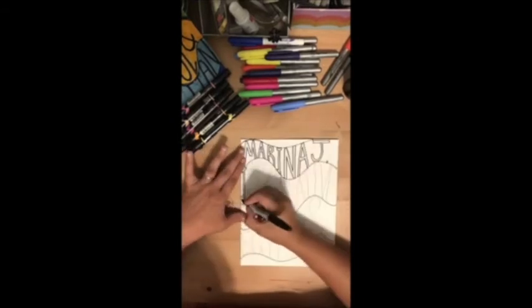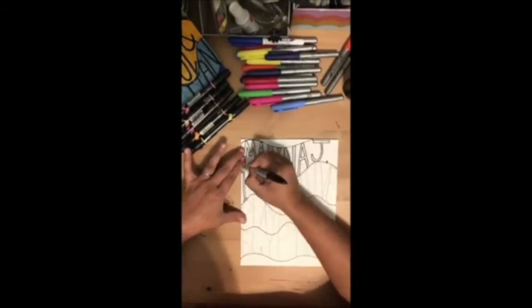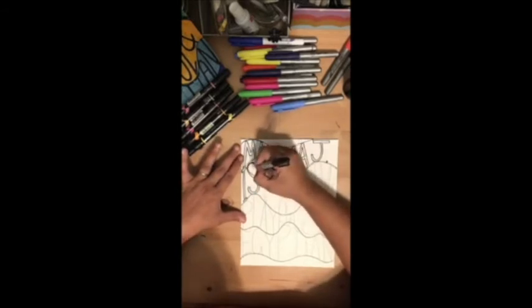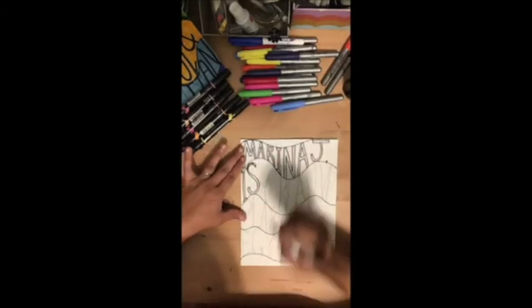So you just keep doing what I'm doing with your own name, with your own sentence. Be aware that with an S, it can kind of get away from you and get too big really quickly. So because these are going to be colored with a black marker, it's okay to adjust it like that to make it work for you.